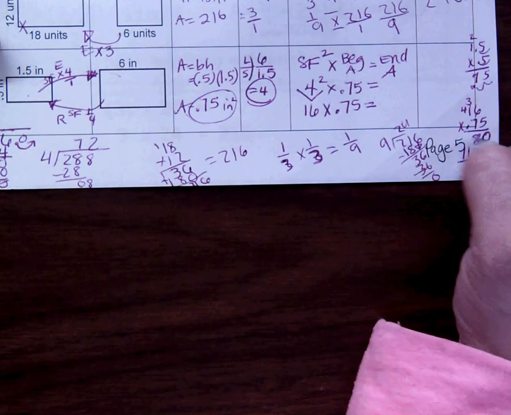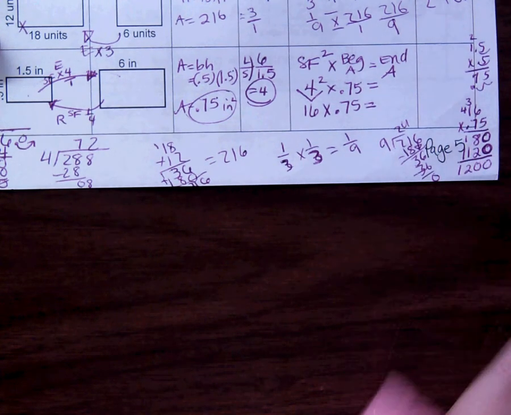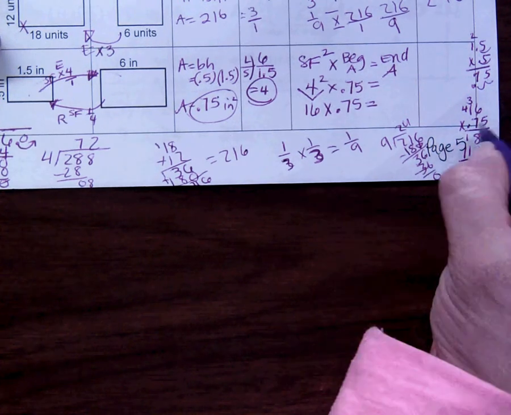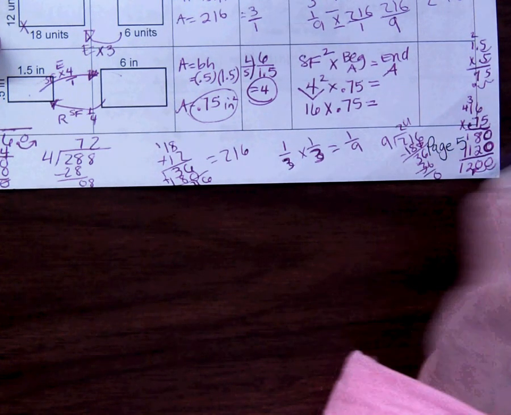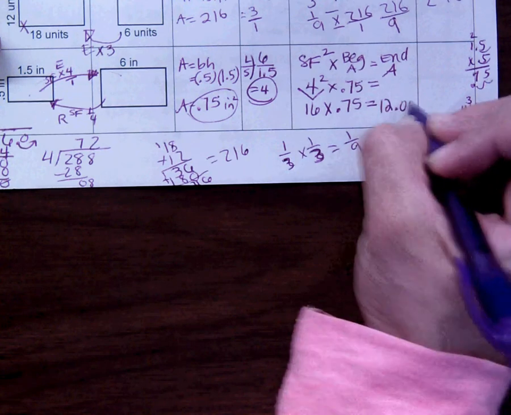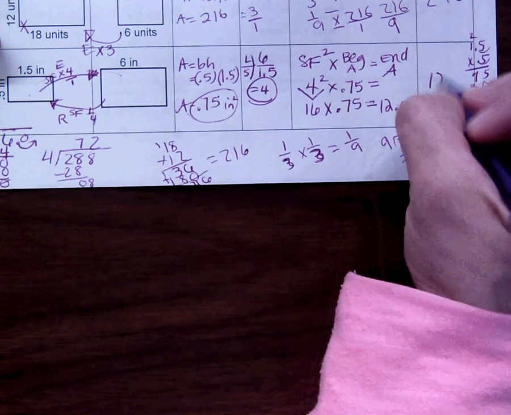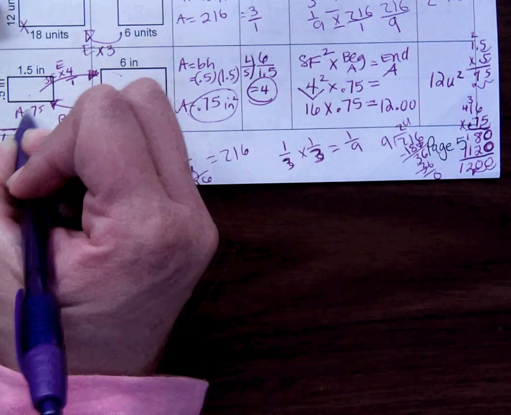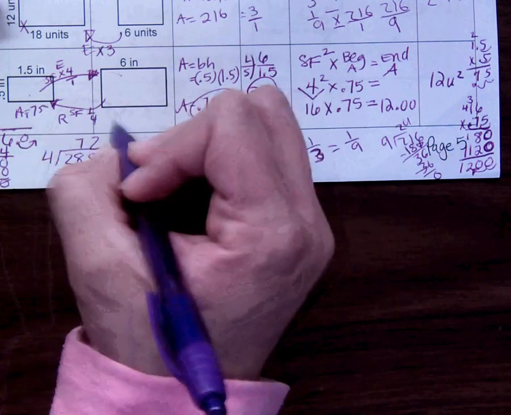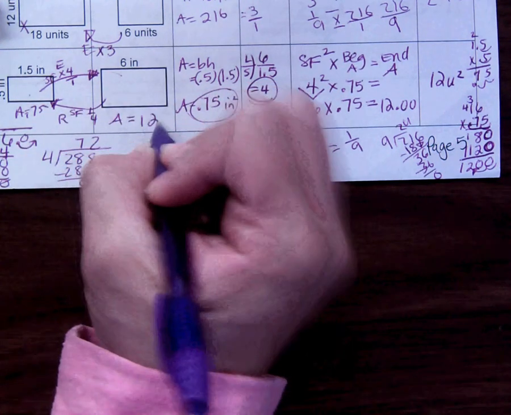I add it all up and I get 1200. But don't forget that decimal. 1, 2, 1, 2, so it's 12.00, or you could also just write it as 12 units squared. And it makes sense because my area here was 0.75, so my new one should be bigger, and it sure is.